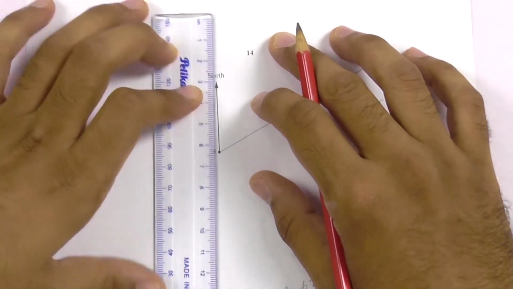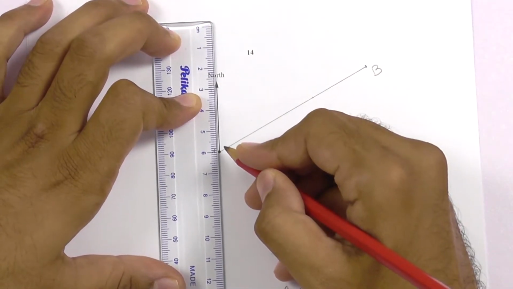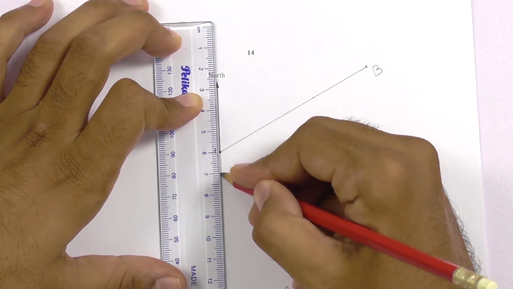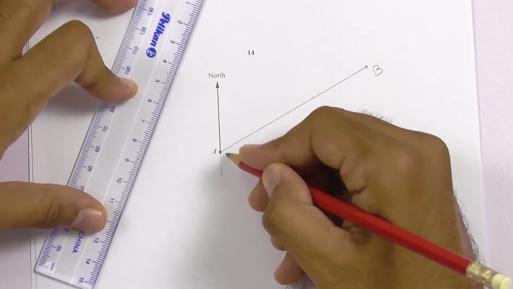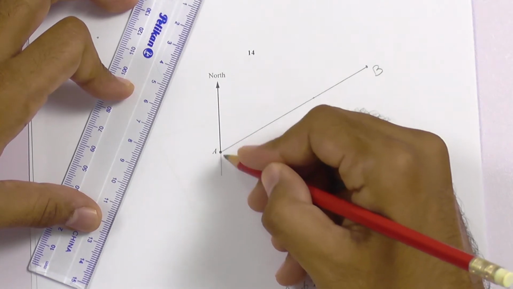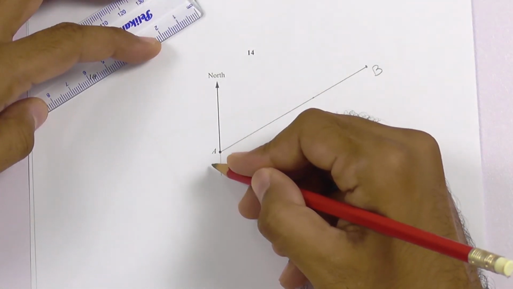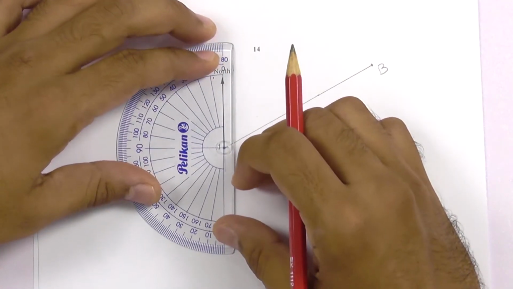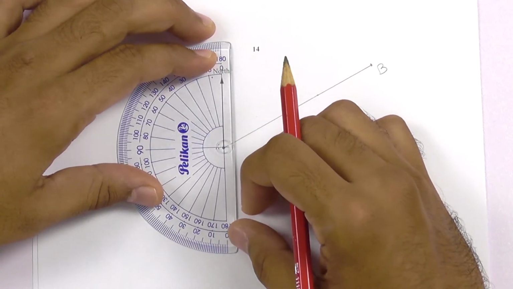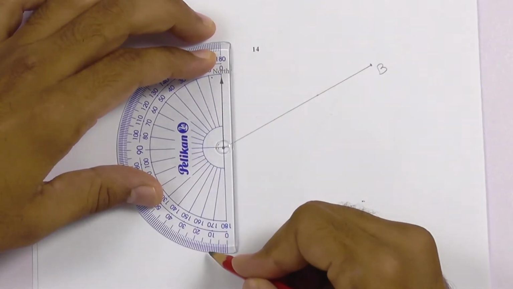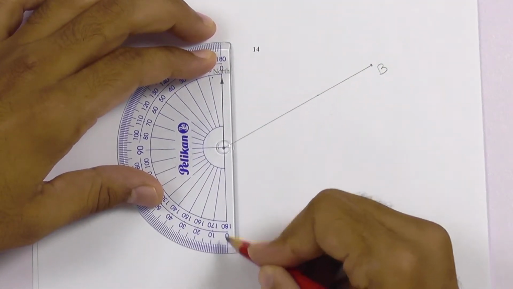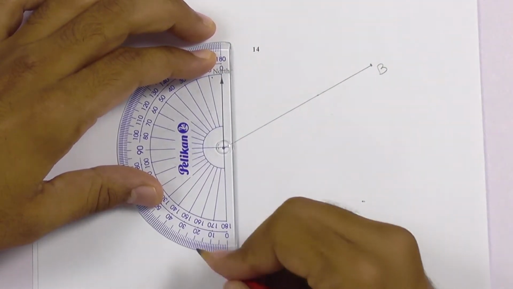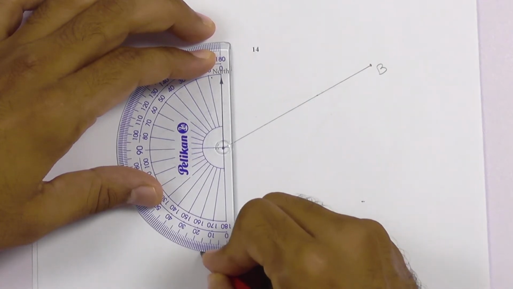The next is point C, which is 194 degrees from A. That means if you extend this line further below, this entire angle would be 180 degrees. But you need to go 14 degrees above this. So what you can do is, you can again put your protractor over here and measure 14 degrees after this 180 degree mark. So it would be somewhere around here. I hope this is visible.